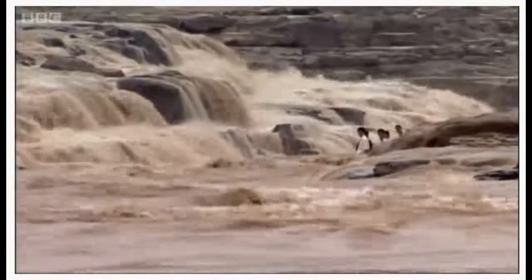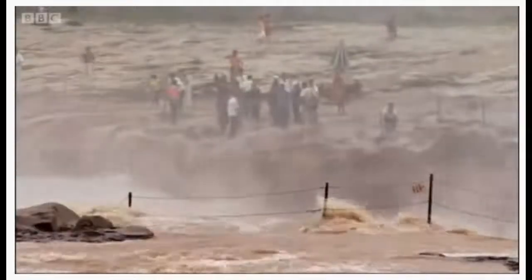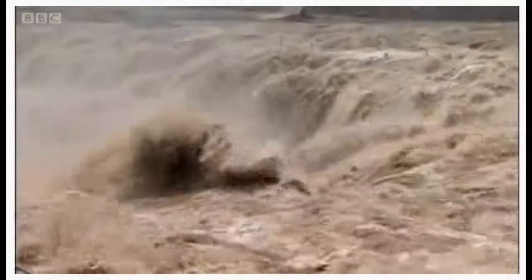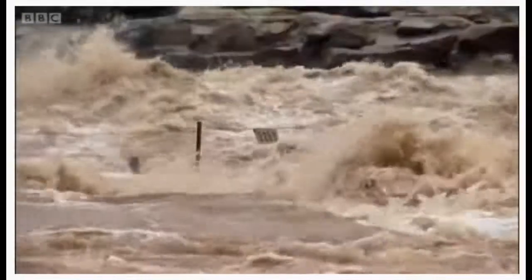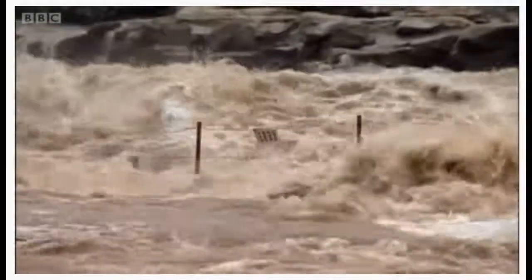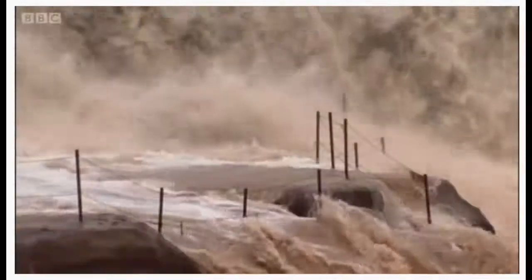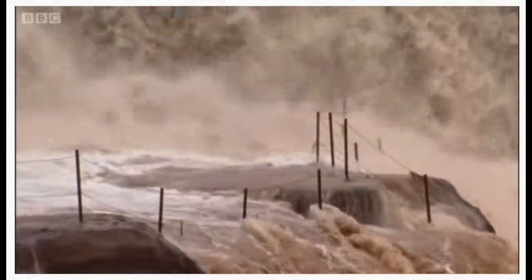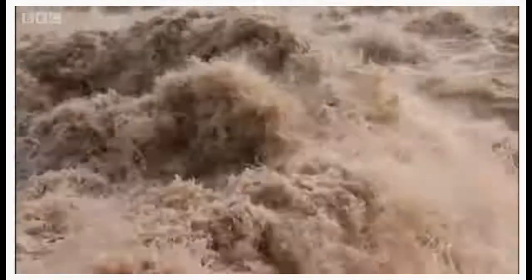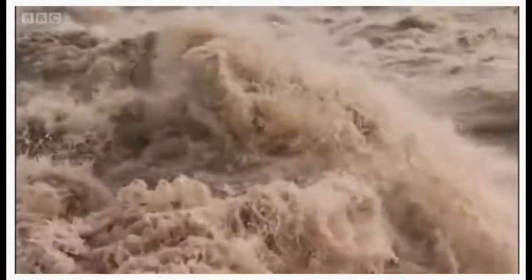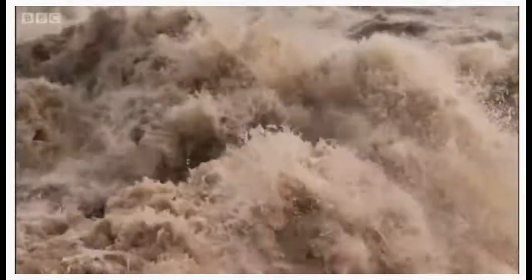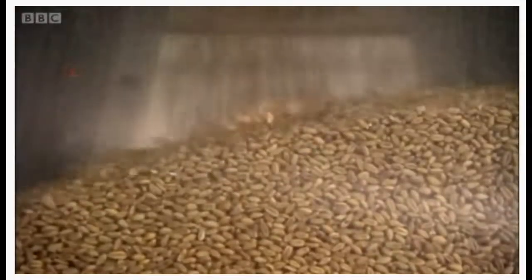Sediment building up on the riverbed has caused the Yellow River to burst its banks periodically, unleashing devastating floods, resulting in millions of deaths. But when tamed with dikes and channels, the river's bounty is legendary. Even today, half of China's wheat comes from the Yellow River floodplain.